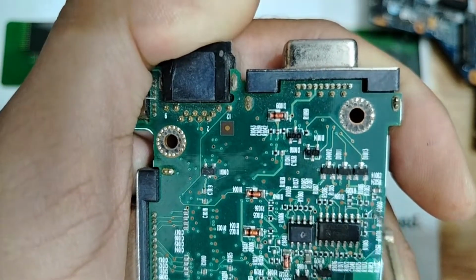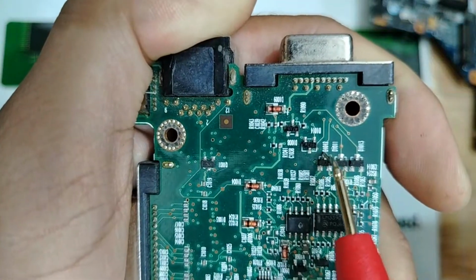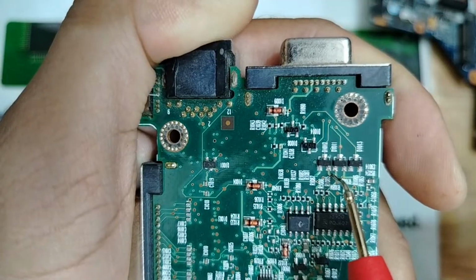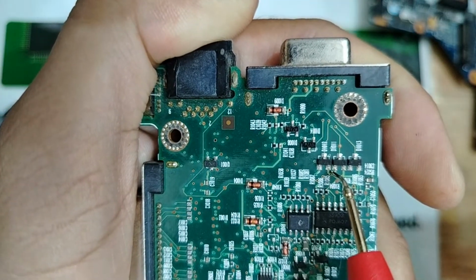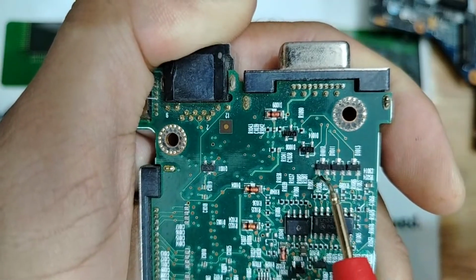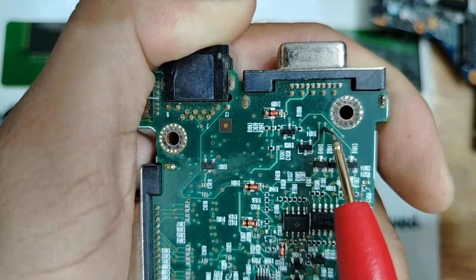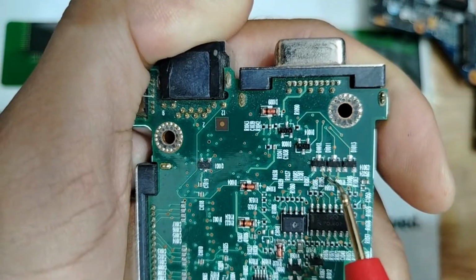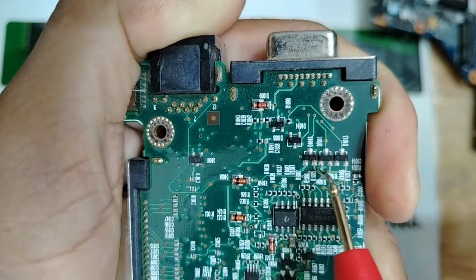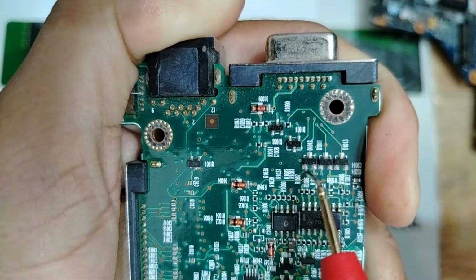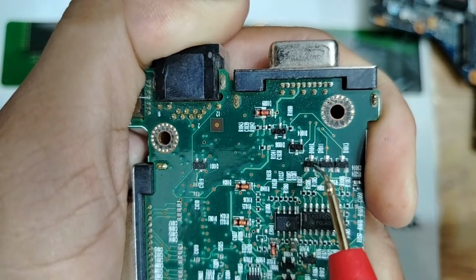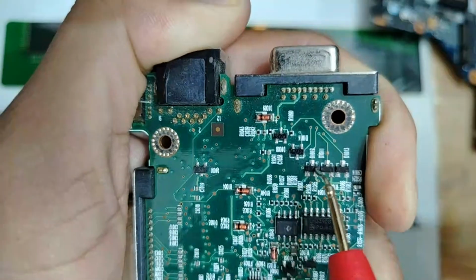For example, if we assume that this diode feeds the charge IC, this input, for example, comes from the adapter and this input comes from the battery, we will always get the B plus. If we use the adapter, we will get B plus. But if we remove the adapter and we use the battery, we will still get B plus. This is how the double diode works.